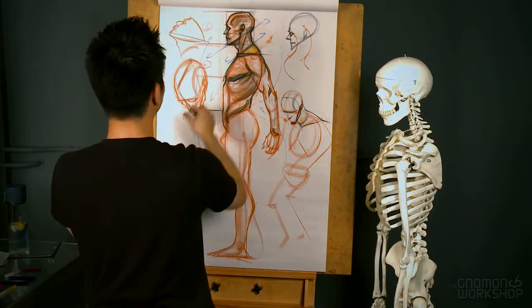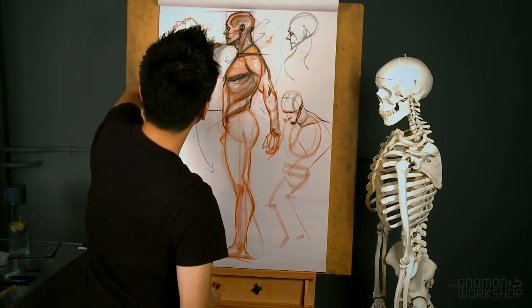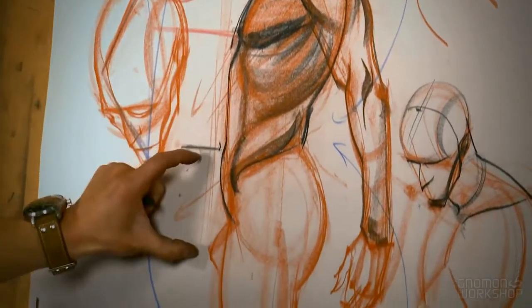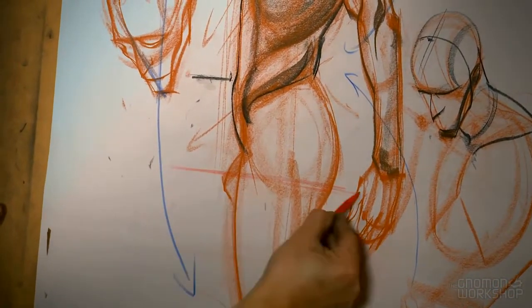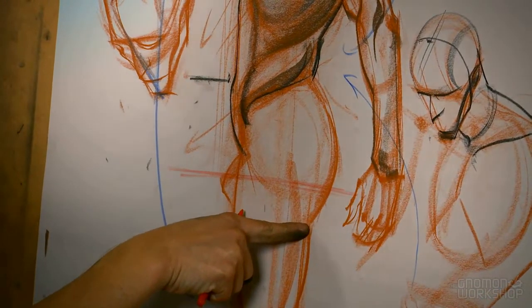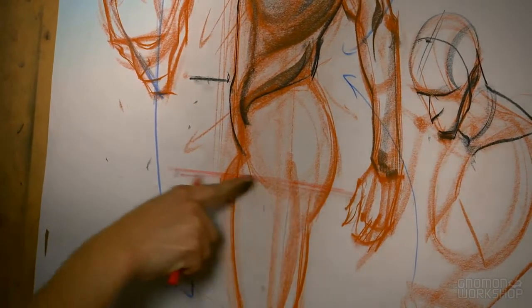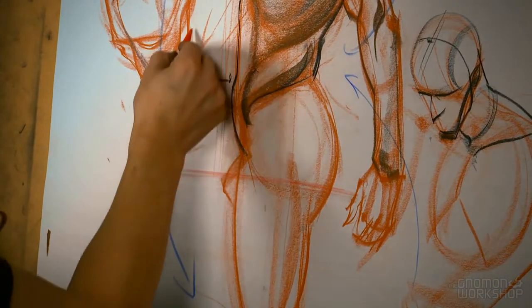So what we have here, 1, 2, 3, 4. Remember in the back view I said the halfway point is not at the end of the buttocks, it's a little bit higher. It's going to be right about where the crotch is. Okay, so that's our midpoint.